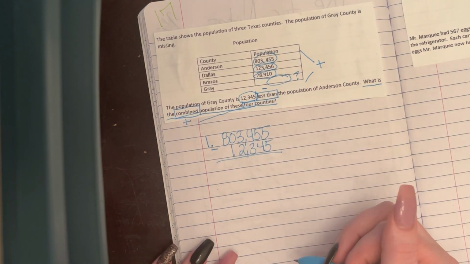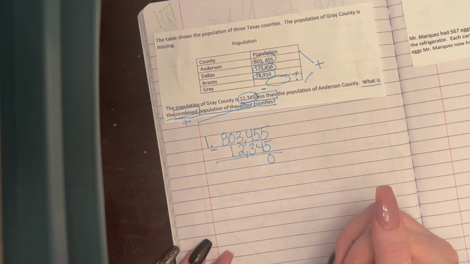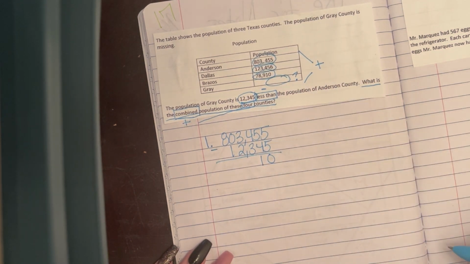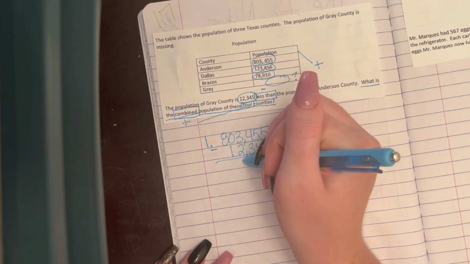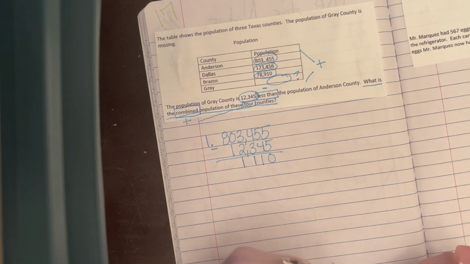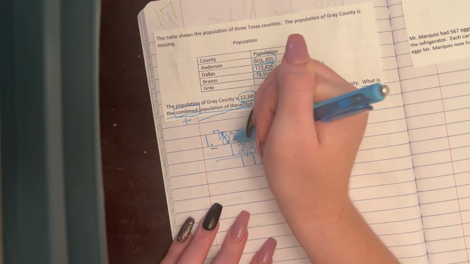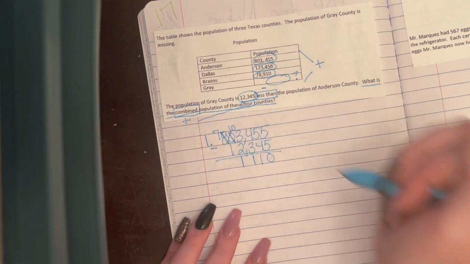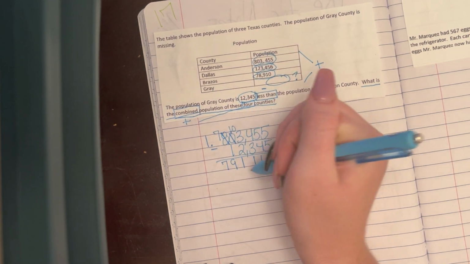So I have 5 minus 5, 0. 5 minus 4, 1. 4 minus 3, 1. 3 minus 2, 1. 0 minus 1. Well, if I have 0, I cannot give you anything. So I have to borrow from my friend the 8. And this becomes a 10. Now 10 minus 1, 9. And 7 minus 0, 7.